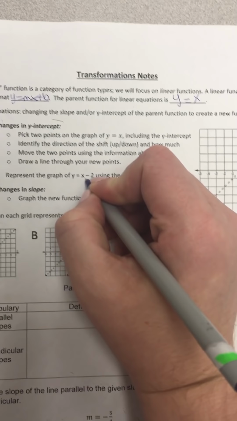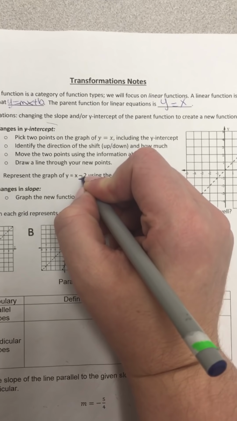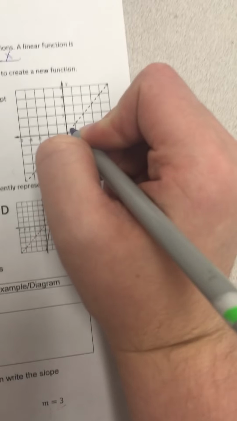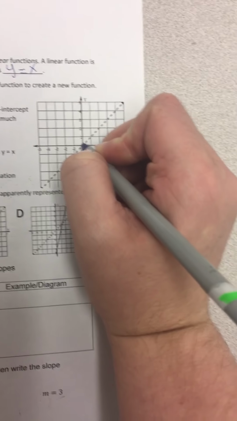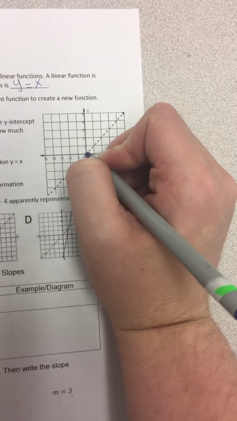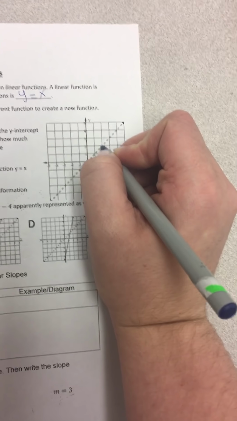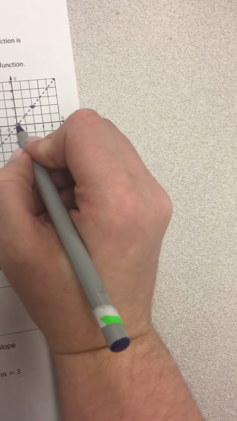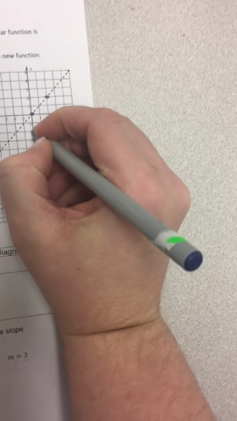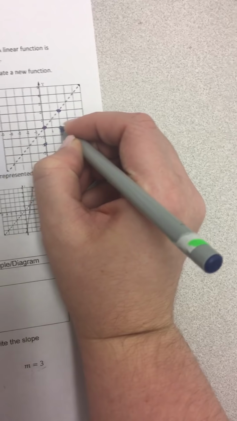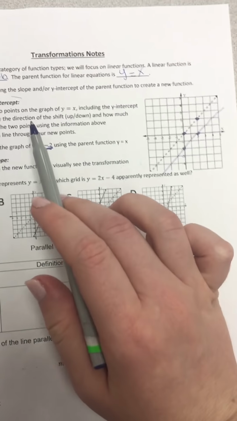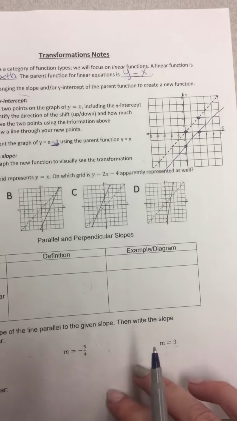So here's the shift. That means we're moving down, and that means we're going to move down 2 spaces. Again, I'm going to pick 2 points, including the y-intercept, and it doesn't matter what other point you use. They want us to go down 2 spaces. So this is going to move down 2 spaces. This is going to move down 2 spaces, and then I'm going to draw my new line. That is how you transform if you're trying to change the y-intercept.